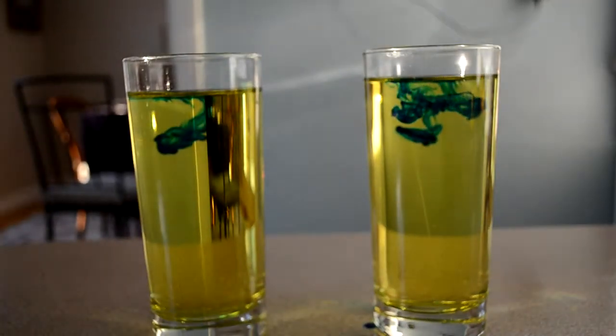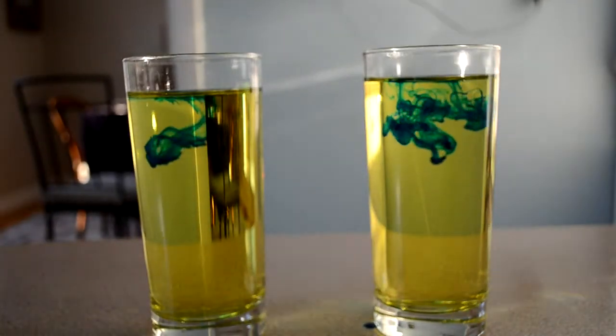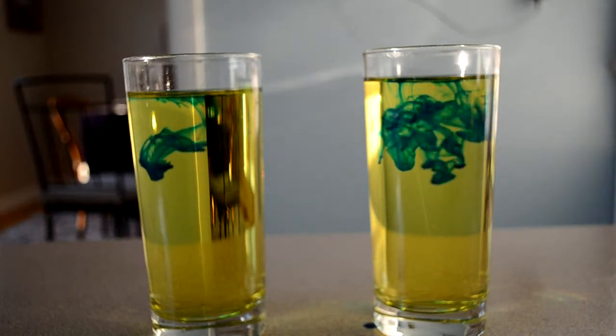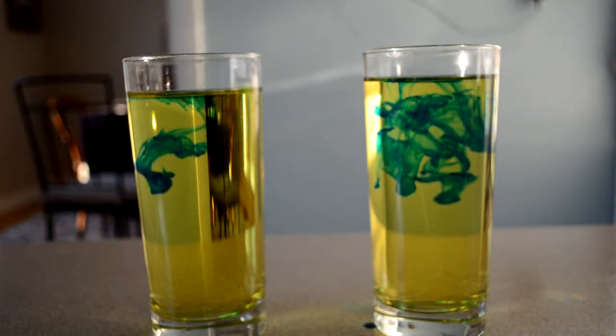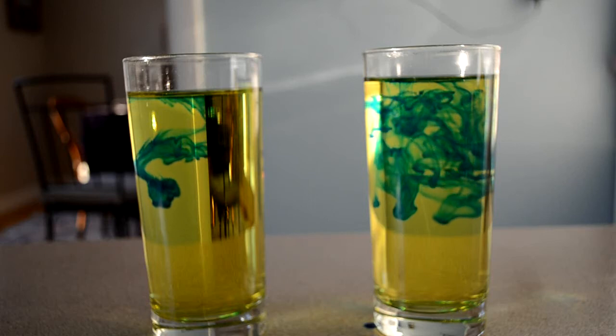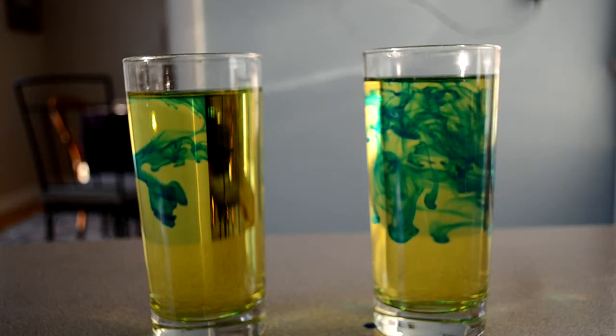The water on the left is cold, the water on the right is warm. Note how much faster the dyes are mixing in the warm water. That's because the molecules are moving faster. So that covers frequency, but what about effectiveness? Recall that for a reaction to happen, the molecules need a minimum energy. If they don't meet that minimum energy, so if they're moving too slow, they're not going to react.